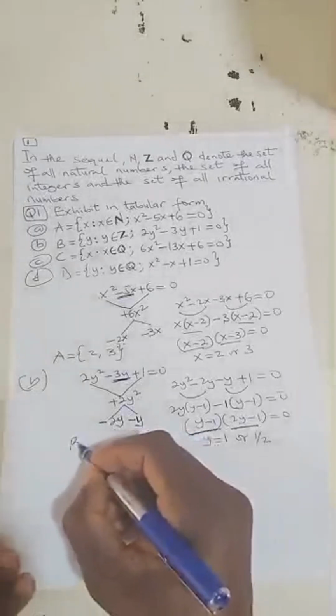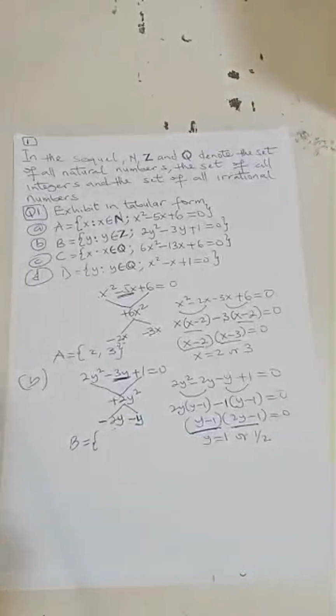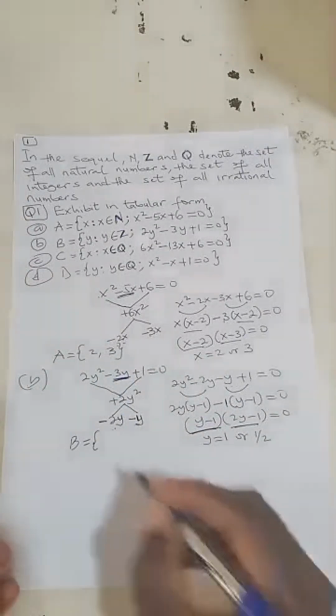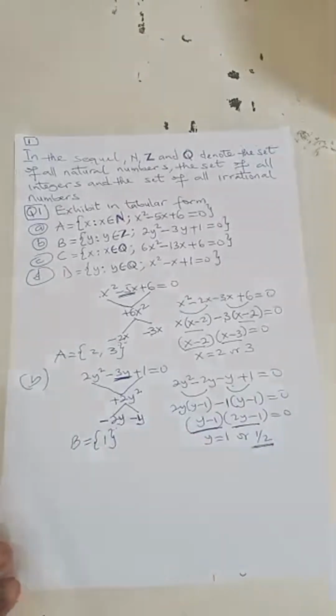So we can now write the set B. Set B is a set of what? We are told all integers. As we all know, an integer is also a whole number. It could be positive, it could be negative, or zero. So it's a whole number. So the half is knocked out. The half is not an integer.